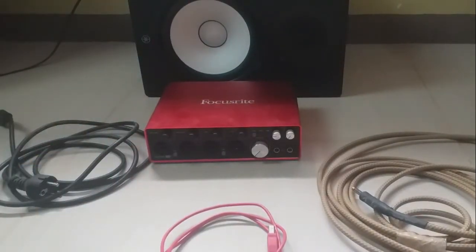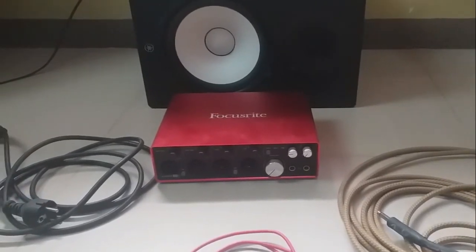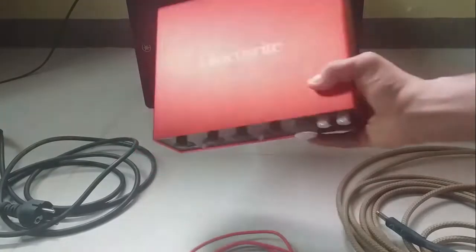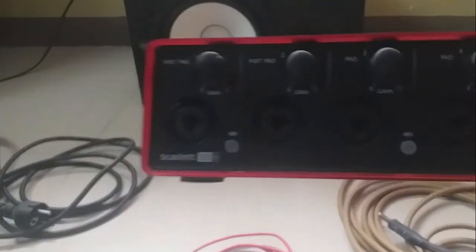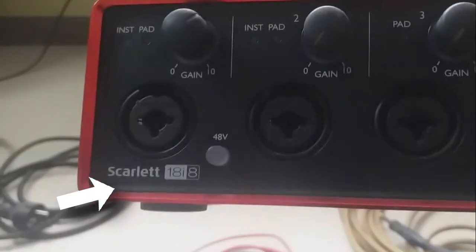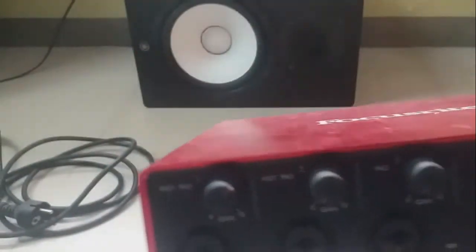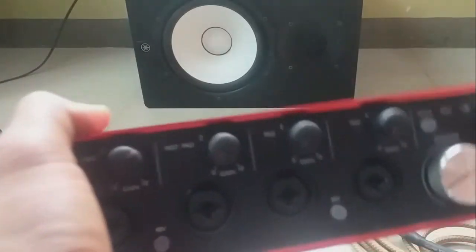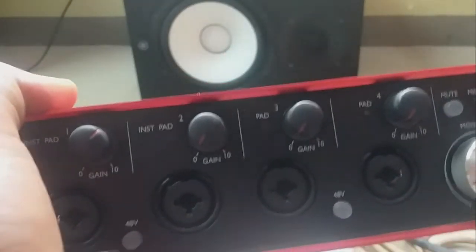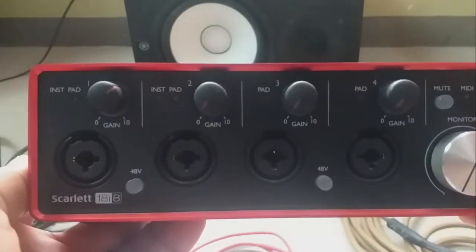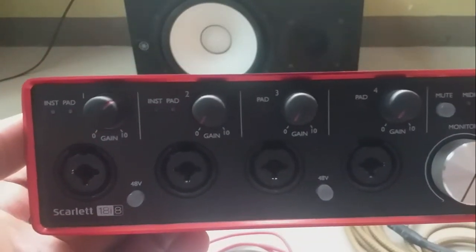So now we're gonna talk about the audio interface. Over here I'm using a Focusrite 18i8, as you can see there. That's the one I'm using. And before you start this procedure, make sure that the driver of this audio interface has already been properly installed on your computer.